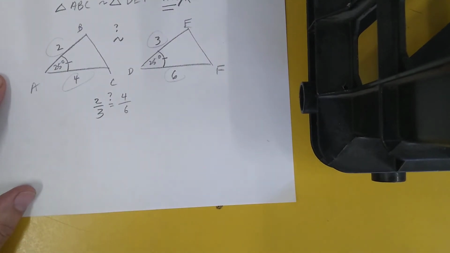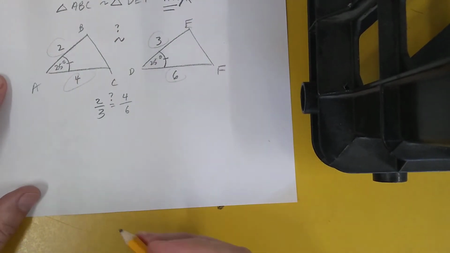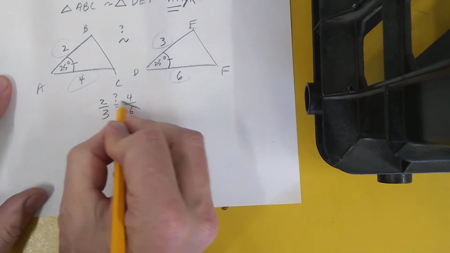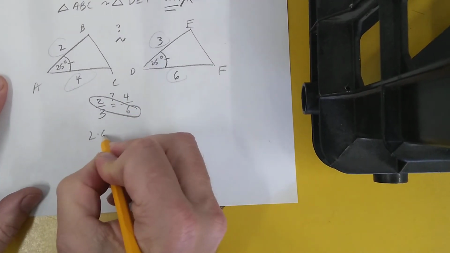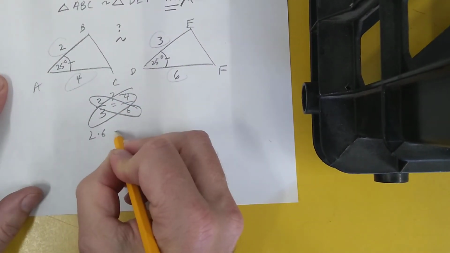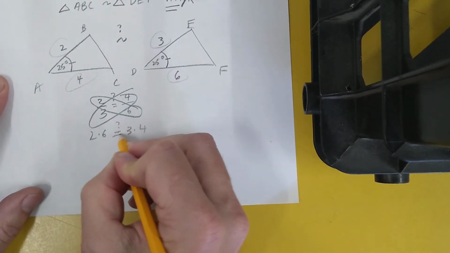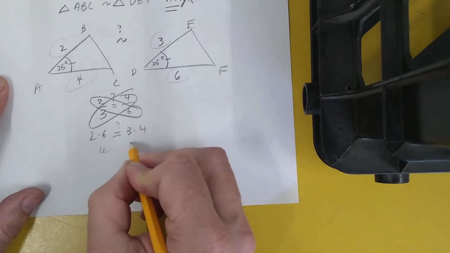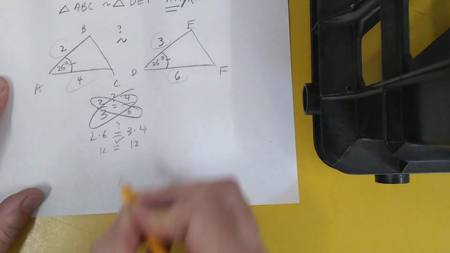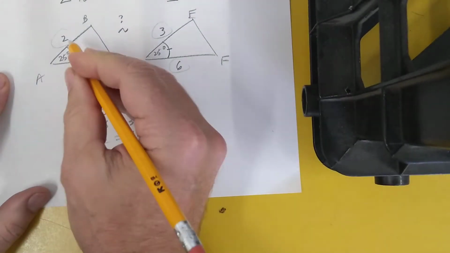Now here's the easiest way to check it. We're going to cross multiply again. Because if these are proportional, this times this, 2 times 6, has to be the same as 3 times 4. That's kind of our rule before. And so that's 12 is equal to 12. So in this case, they are proportional, but you have to check those numbers.